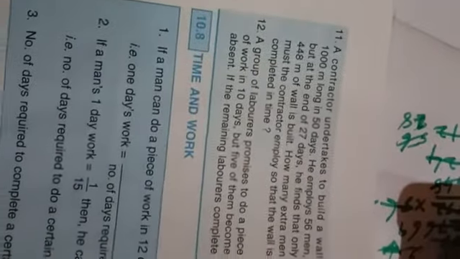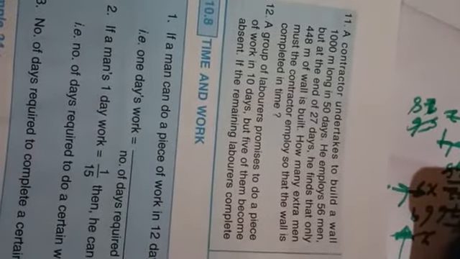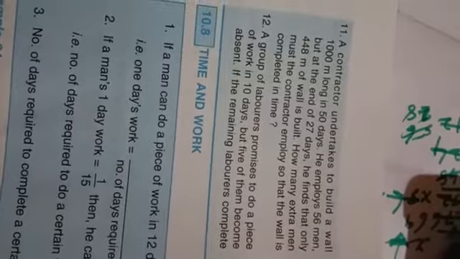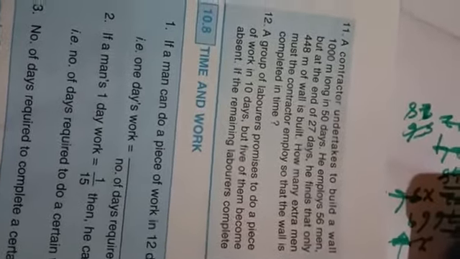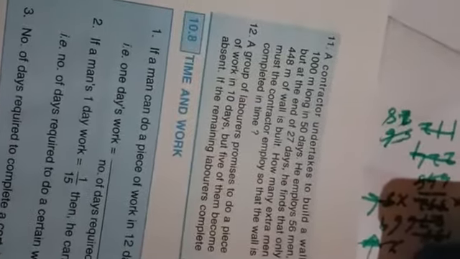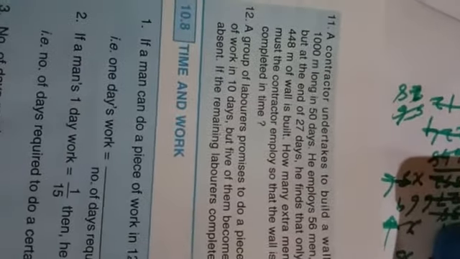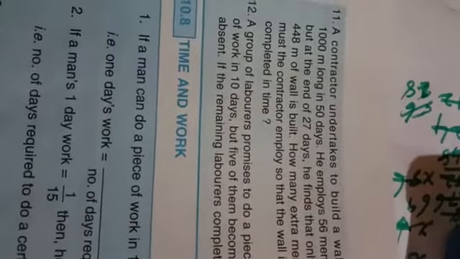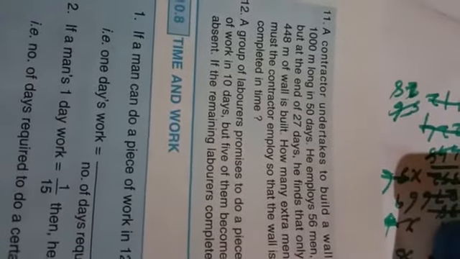12th question. A group of laborers promises to do a piece of work in 10 days, but 5 of them become absent. If the remaining laborers complete the work within 12 days, find their original number in the group. We want to find the number of men in that group, the number of workers in that group. We don't know how many men are there, but they completed the work in 10 days.